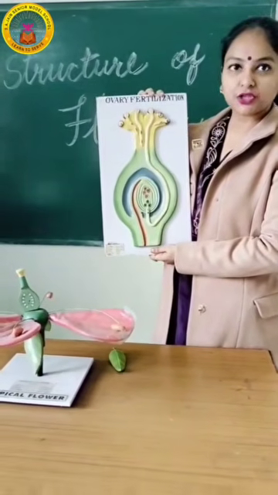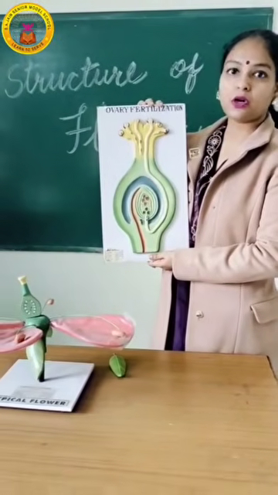So this is the basic structure of a flower. I hope you got it very carefully.